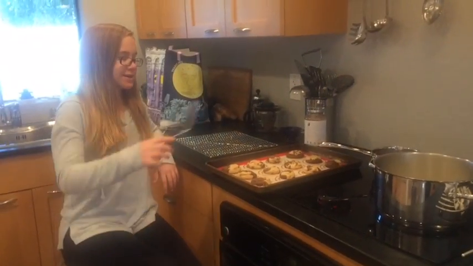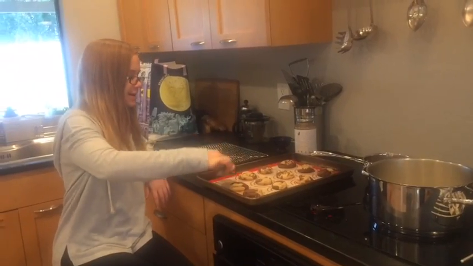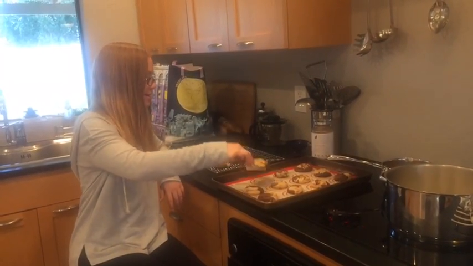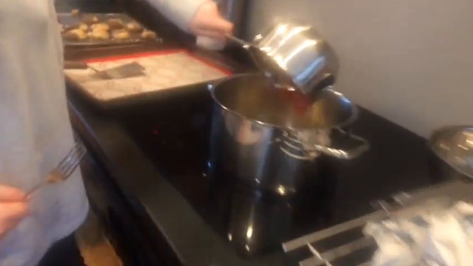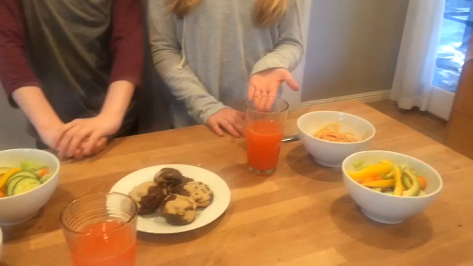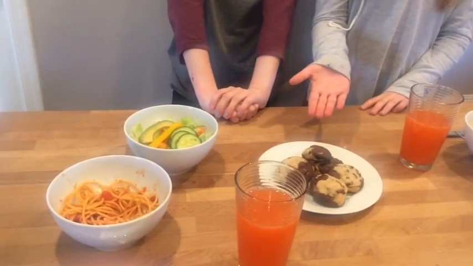Now we're going to take our cookies after they've cooled for a few minutes and transfer them to our baking rack. Now we're going to pour our heated up sauce onto our pasta. Boop! And now our meal is ready. We have our salads, our pasta, our strawberry lemonade, and our brownie cookies.